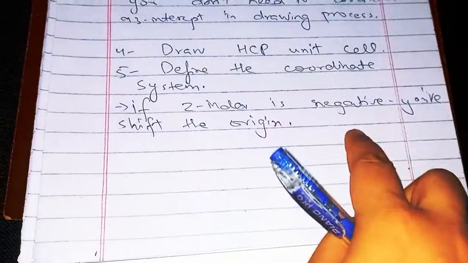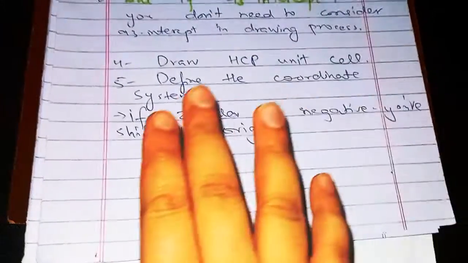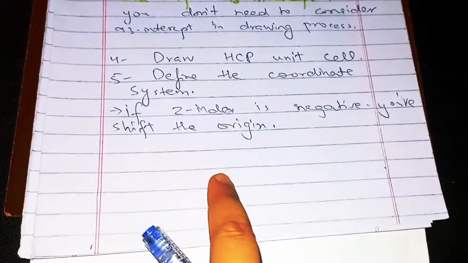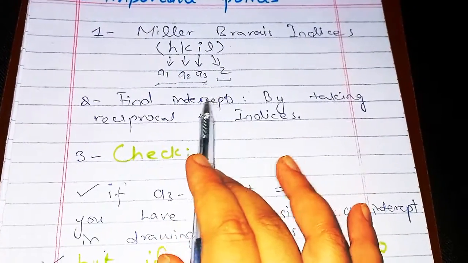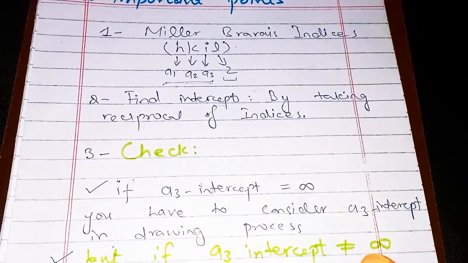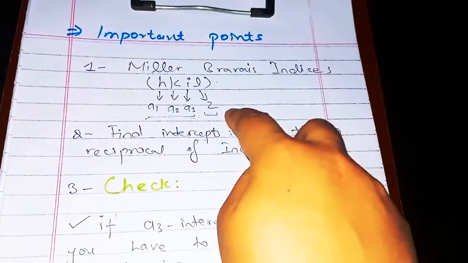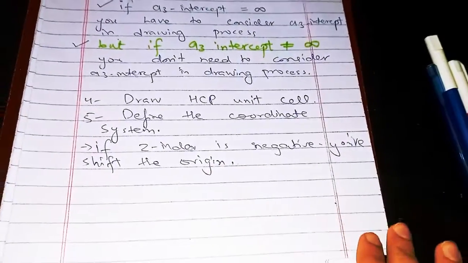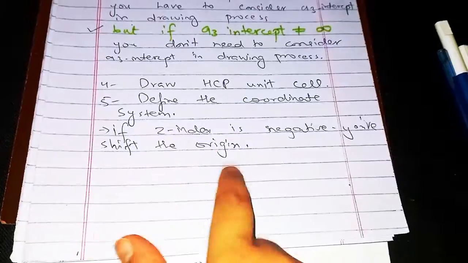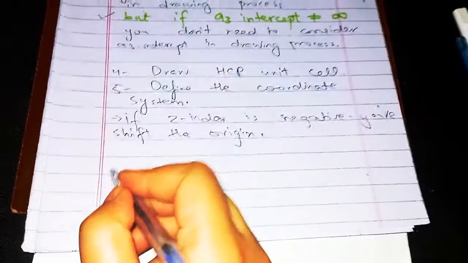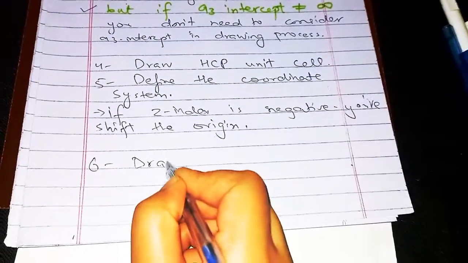Okay, and if it's positive, you don't need to shift the origin. And keep that in mind. I'm telling you again and again that the first three indices and their polarity don't matter while selecting the origin. Only the z index matters, its polarity matters. If the z index is positive, the origin is the conventional origin. If the z index is negative, you have to shift the origin. And after shifting the origin, draw the plane based on the intercepts that you have got.